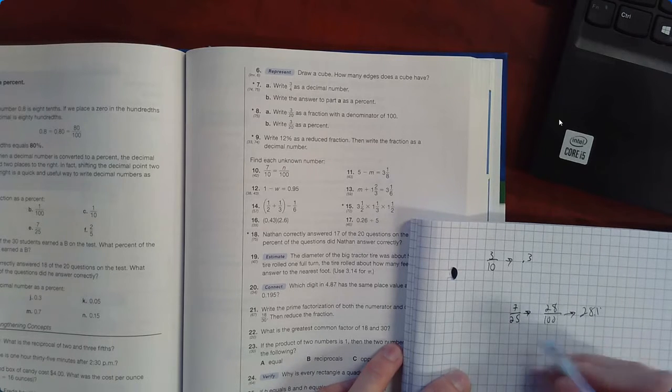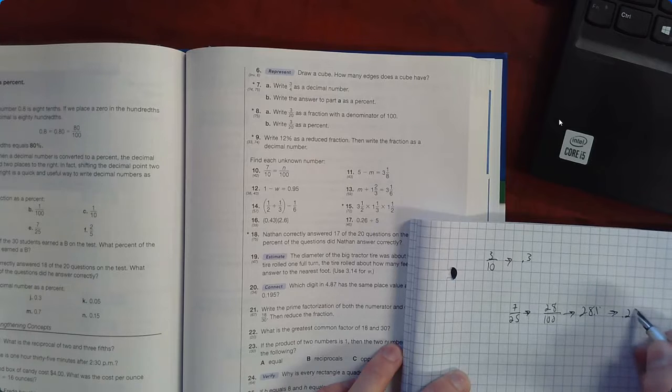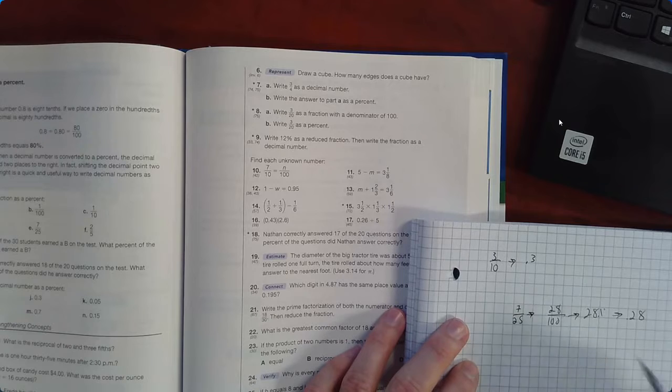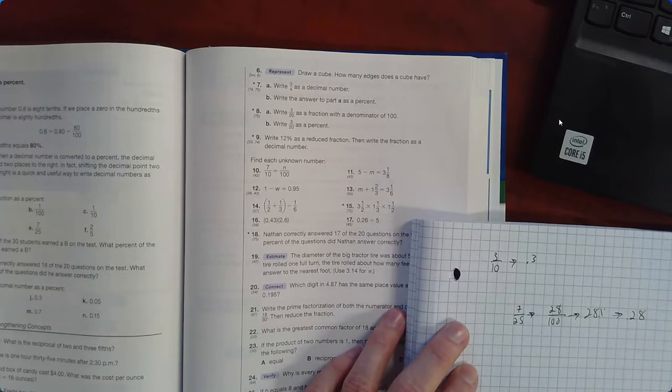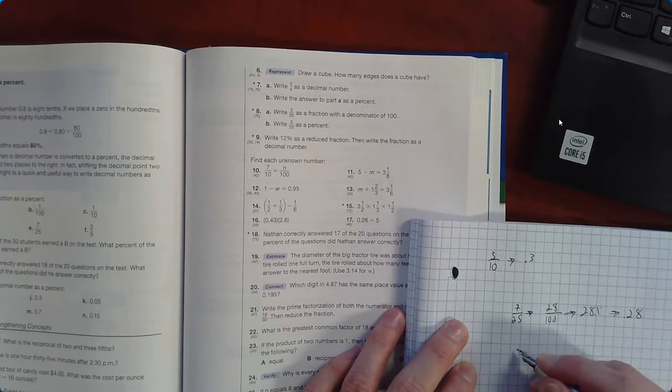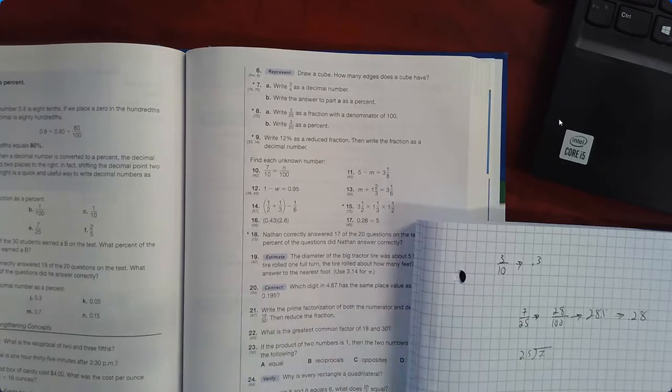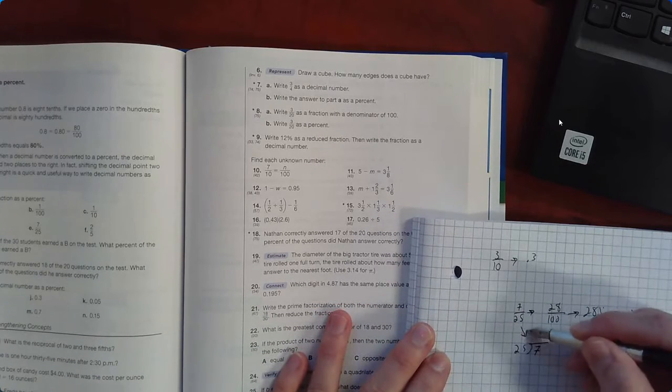Now, if I was trying to turn this into a decimal, I have two different strategies. One, I could do this and then turn that into 0.28. Boom, nice and easy. And in this case, that's particularly easy. The other option I could have is 7 divided by 25, because that's the same math.